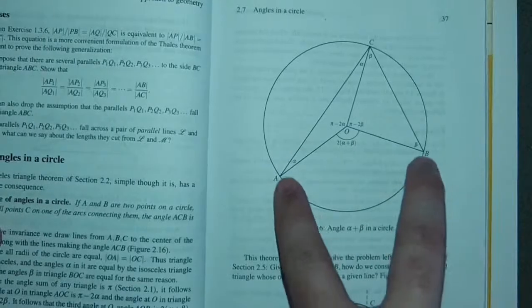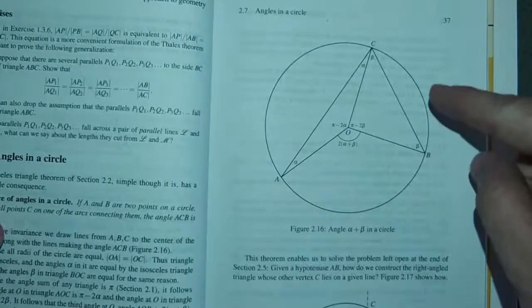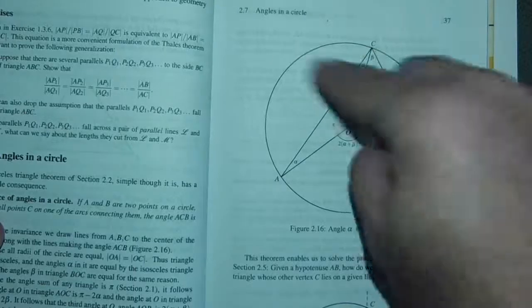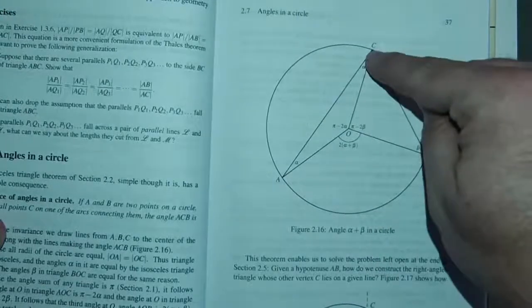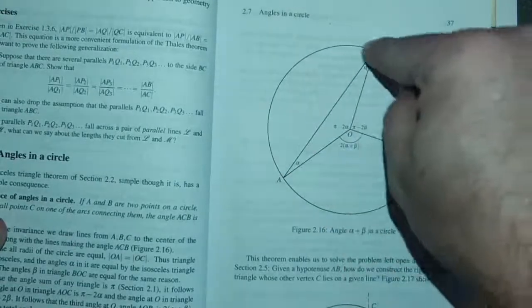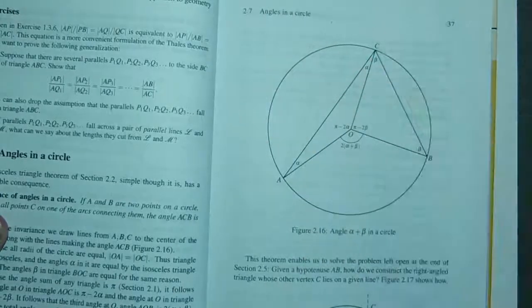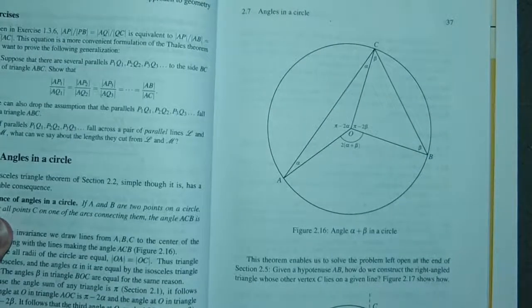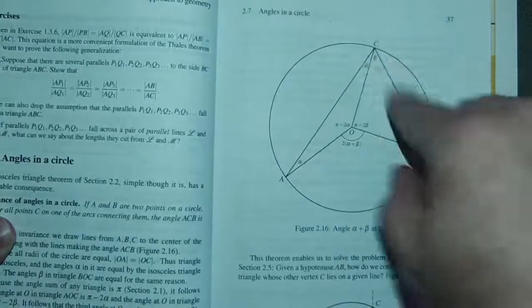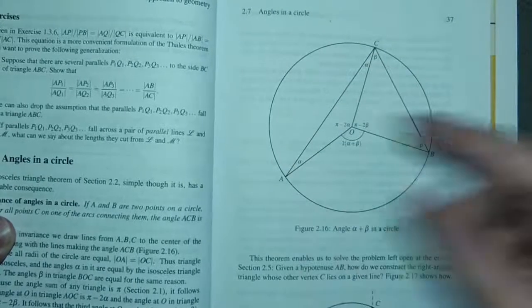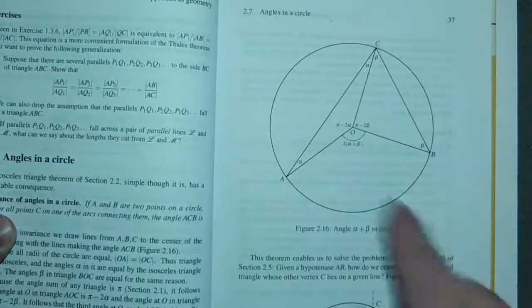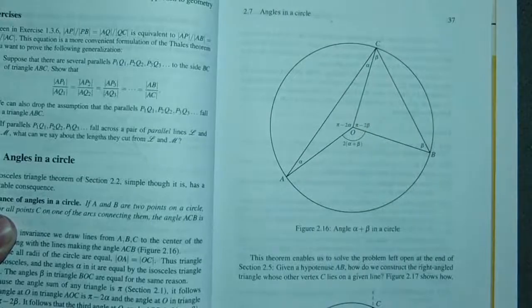That being that if you are given two points on a circle and you choose a point on one of the arcs connecting them, then whatever point you choose, as you slide this point around the circle, this angle ACB is the same. Okay, that's what is meant by the word invariance. It means that this angle doesn't vary in measurement. It's actually the same size, regardless of where C is slid along this circle.